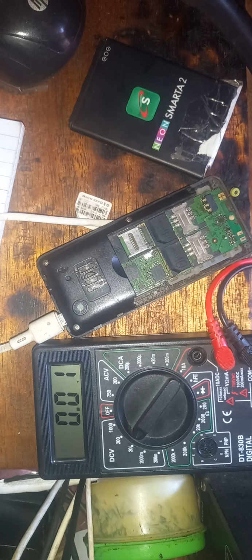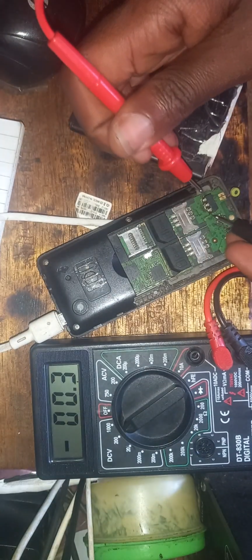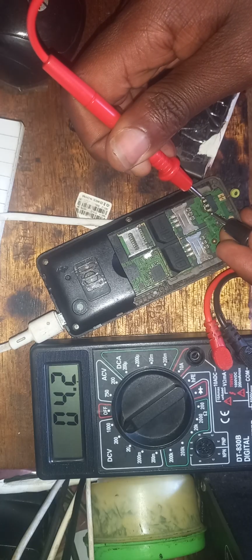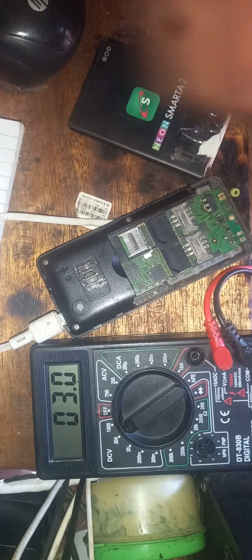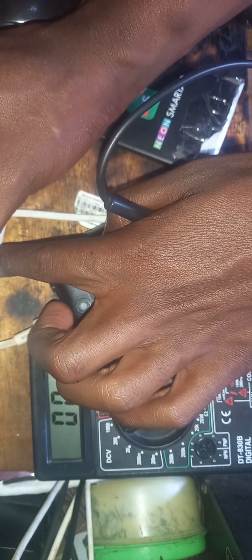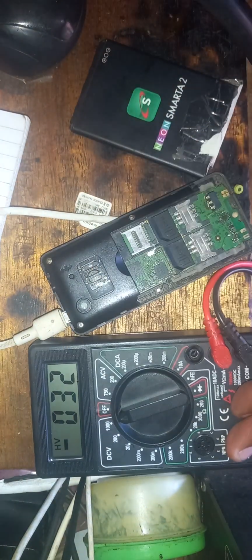Okay, let's now go to here. What will we get? It is 0.43. So the only value that has changed is the zero, so it is 0.43. Okay, let's go at 1000.